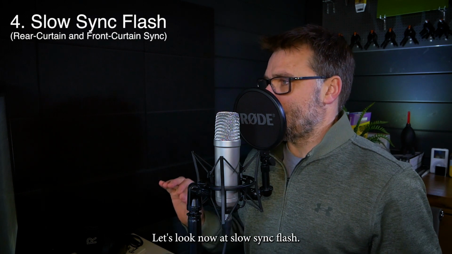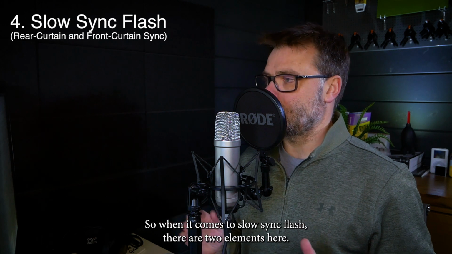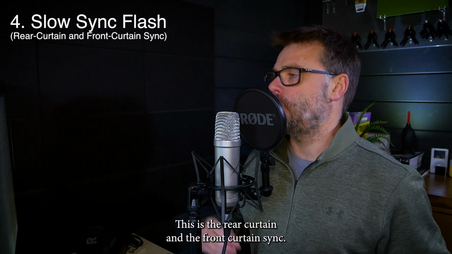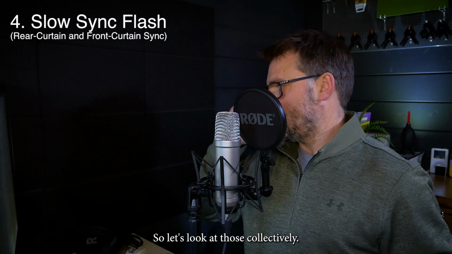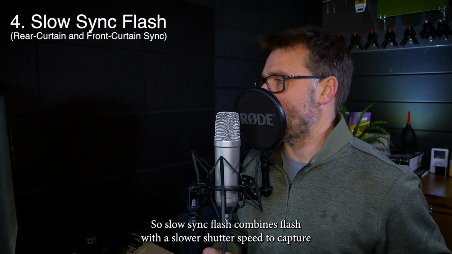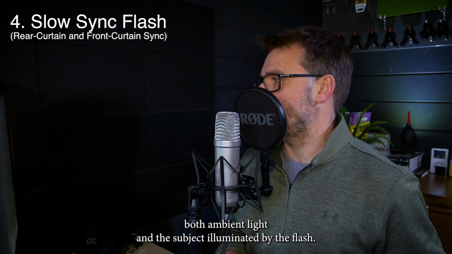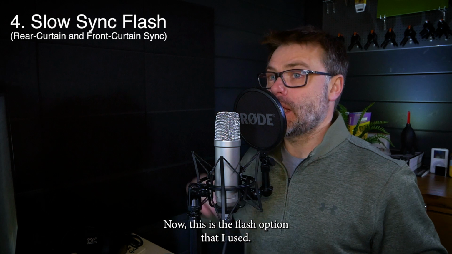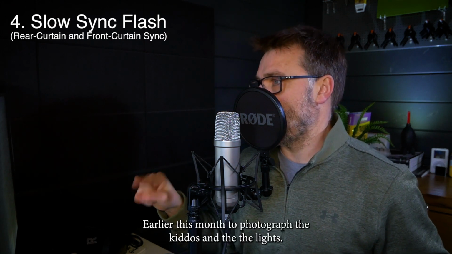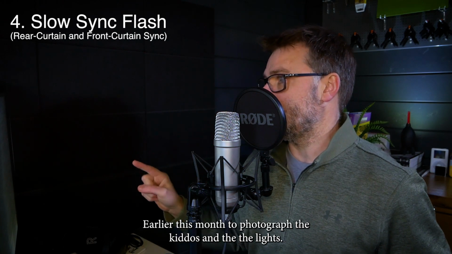Let's look now at slow sync flash. So when it comes to slow sync flash, there are two elements here. There's the rear curtain and the front curtain sync. So let's look at those collectively. So slow sync flash combines flash with a slower shutter speed to capture both ambient light and the subject illuminated by the flash. Now this is the flash option that I used earlier this month to photograph the kiddos and the lights.